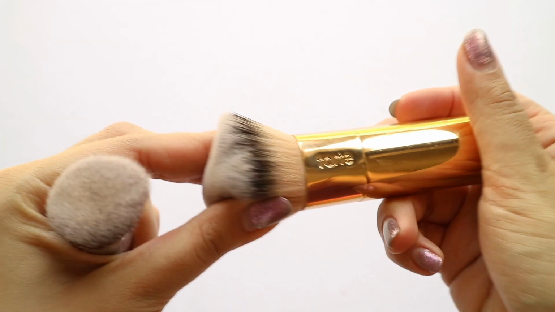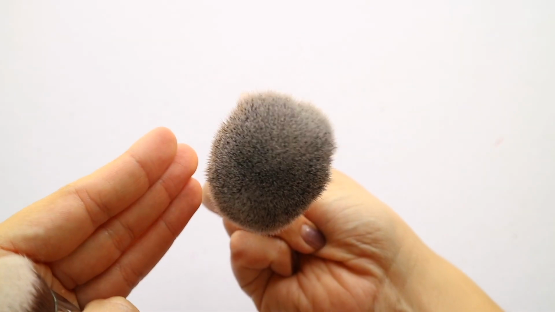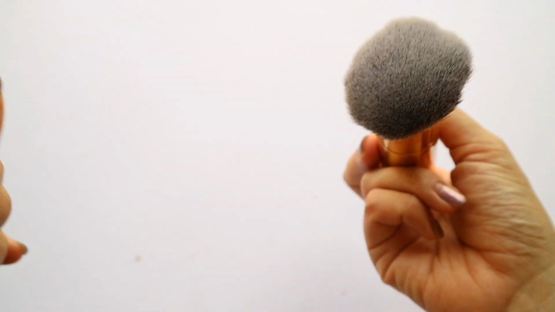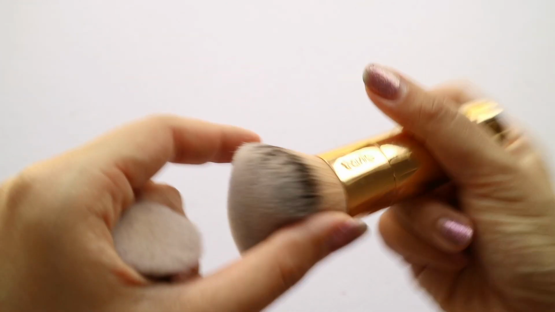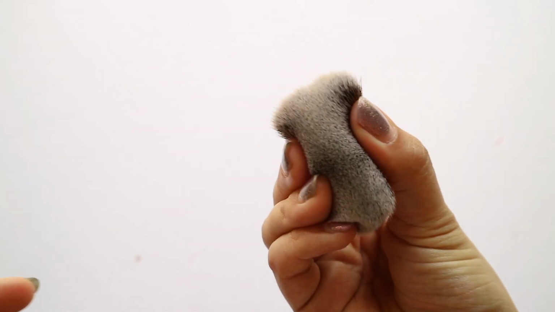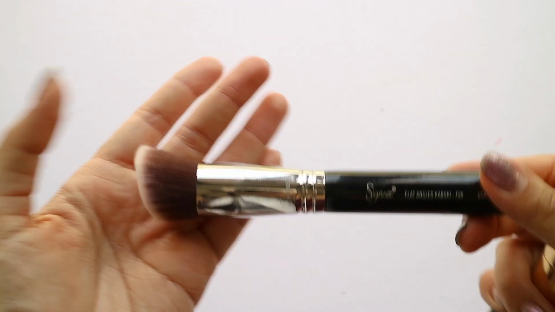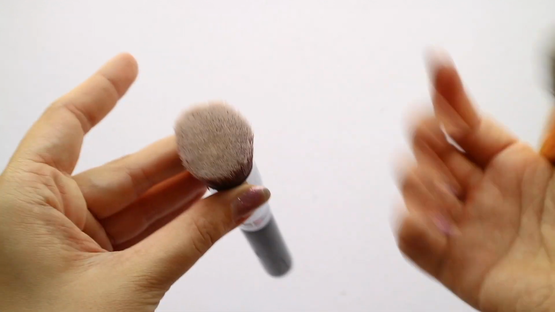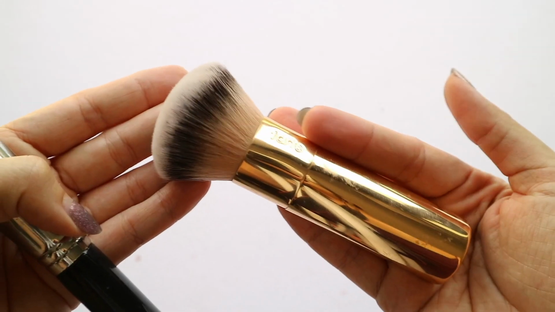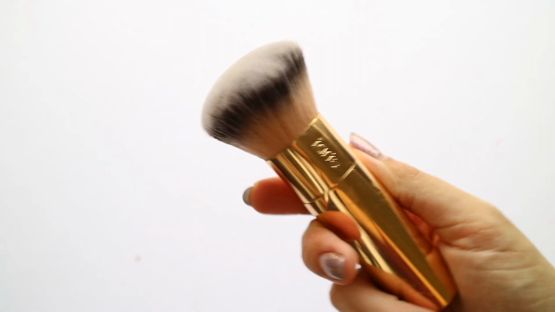But one thing I would say though is because the Tarte one is so big, you don't have as much control. If, let's say, I want to go along the sides of my temple area, for example, this is a little bit big, so what I'll do is I'll squeeze it and then go along my temples. So generally I think this size of a brush is good enough for me, and that's what I would recommend first.